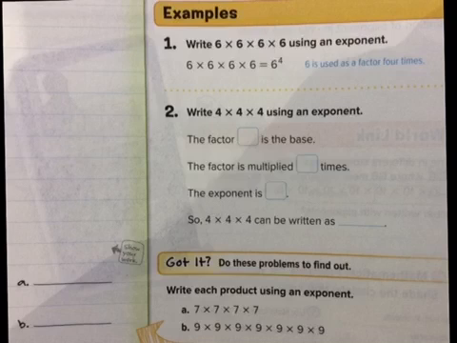Write 4 times 4 times 4 using an exponent. The factor is 4, right? That's the number we're multiplying into itself. The factor is multiplied how many times? We're going to multiply it 1, 2, 3. Therefore, the exponent is what? Well, 4 to the power of 3, right? So 4 times 4 times 4 can be written as 4 to the power of 3.